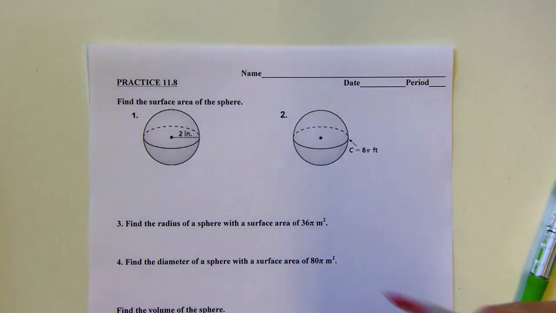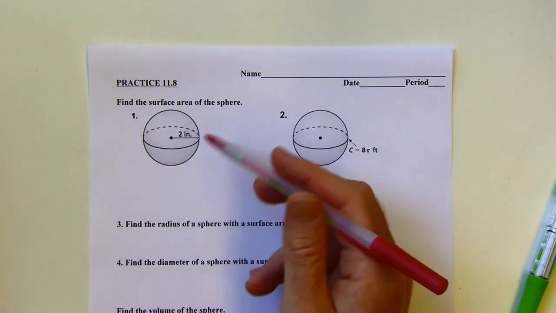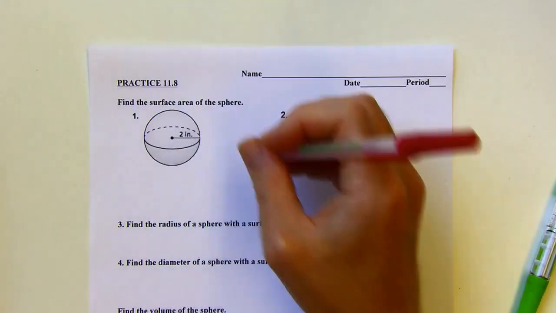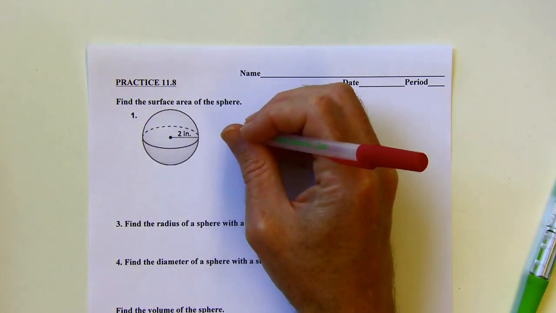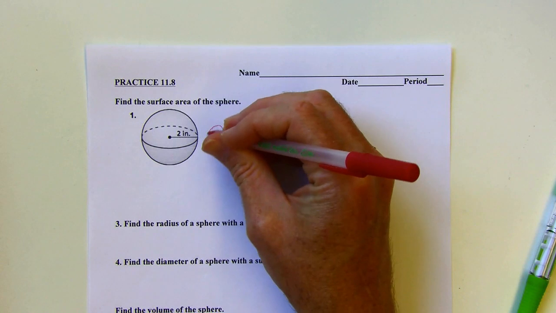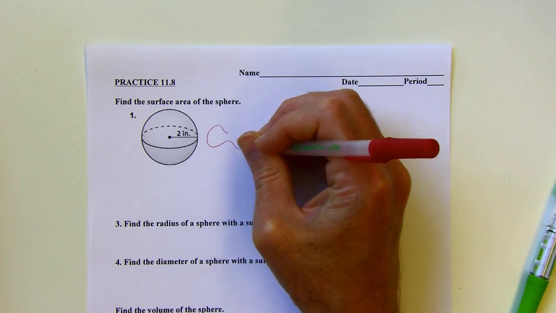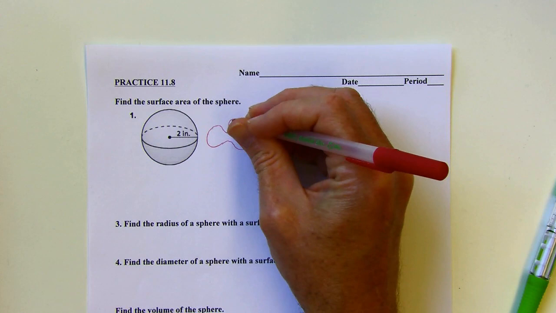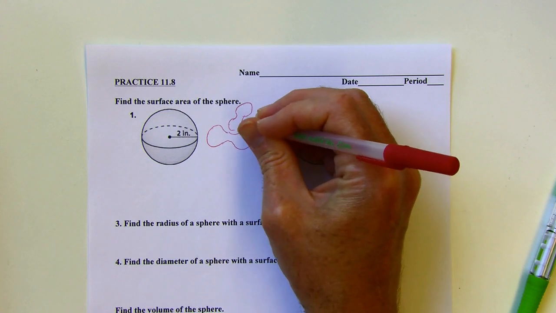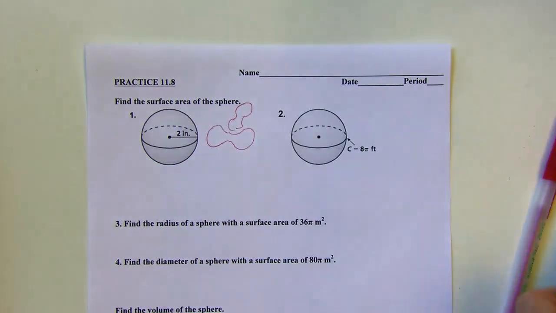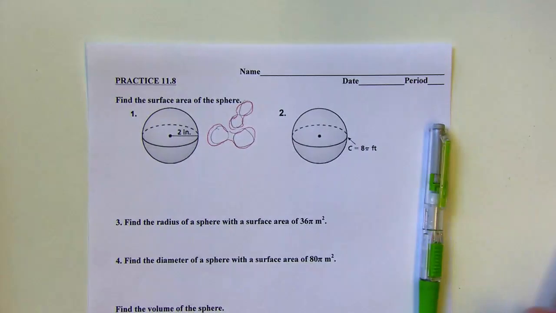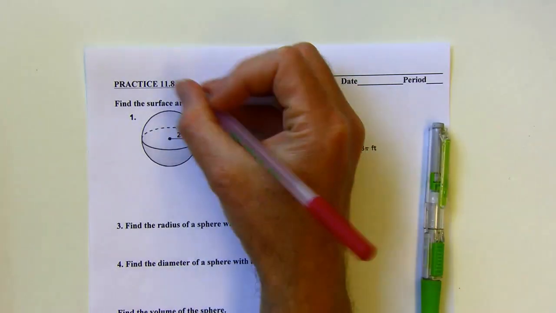Okay, so if you were to take a sphere, like if you think of a baseball or a tennis ball, and you were to cut it up and take the seams out, you'd get these two shapes that look kind of like this. And so it kind of resembles four circles. And the surface area of a sphere is going to equal just that.